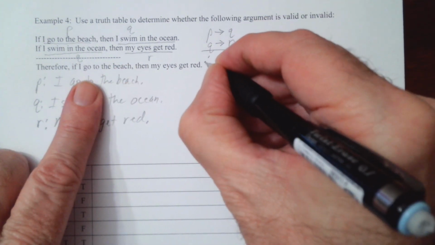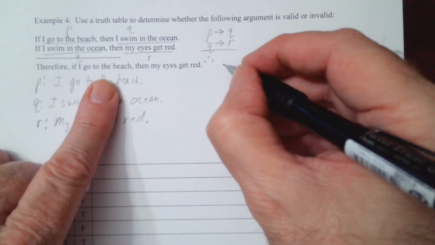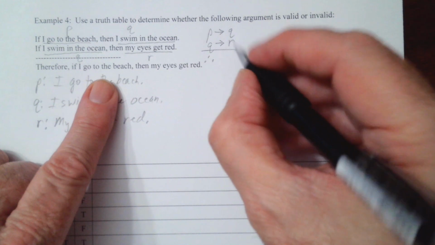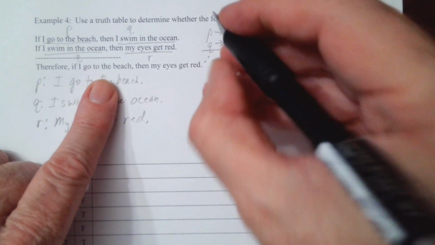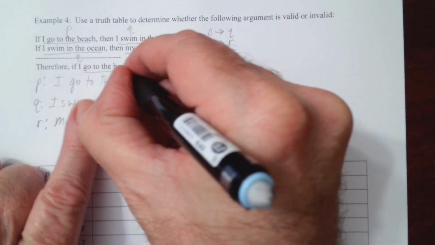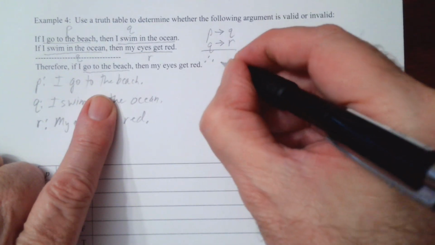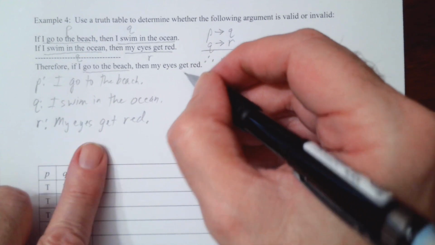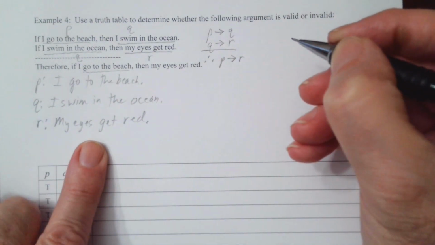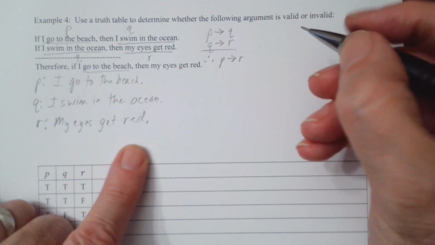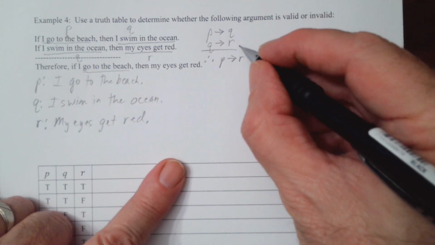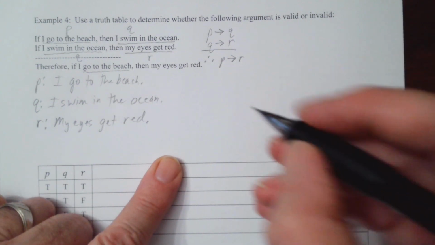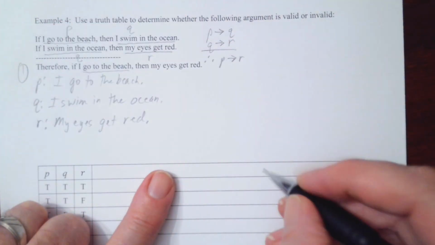So therefore, there's my 3 dots. If I go to the beach, so we have another if-then statement. If I go to the beach, that's P, then my eyes get red. So P implies R. Okay, so these are our 2 premises, and then that's our conclusion. So this was all part of step 1.